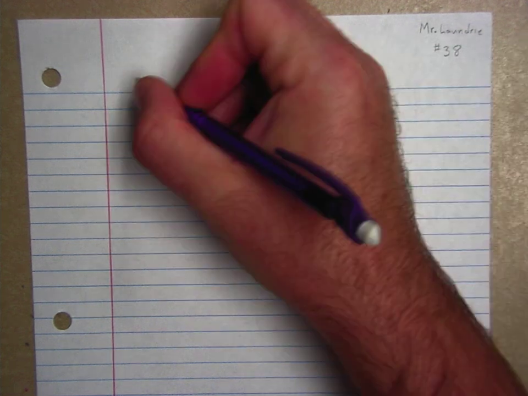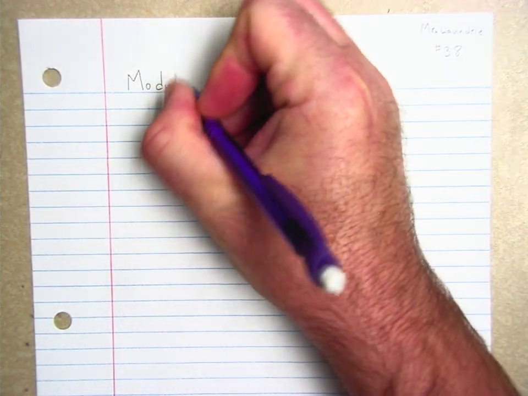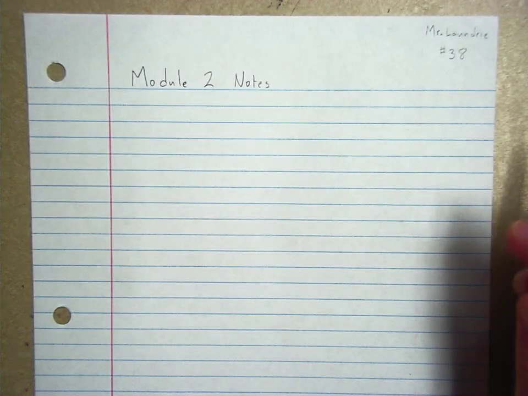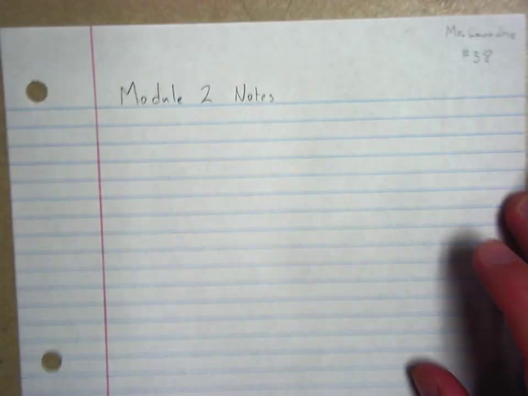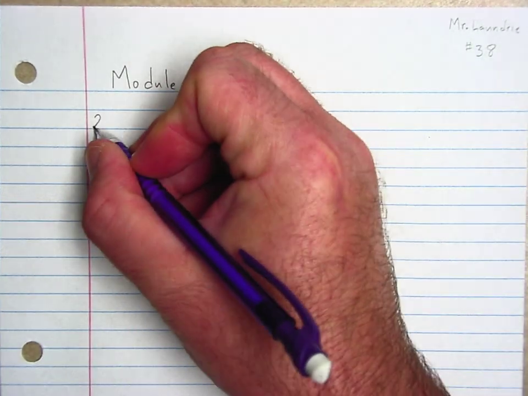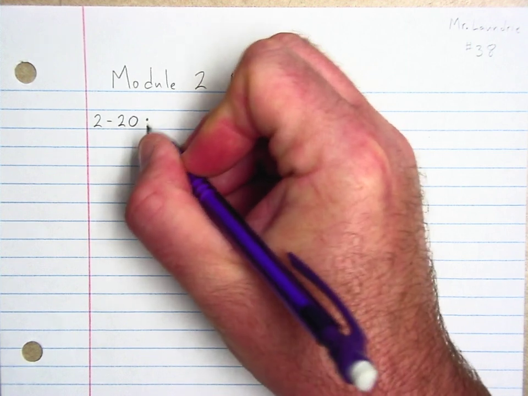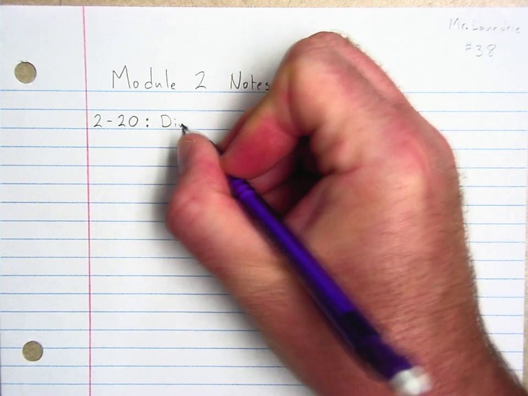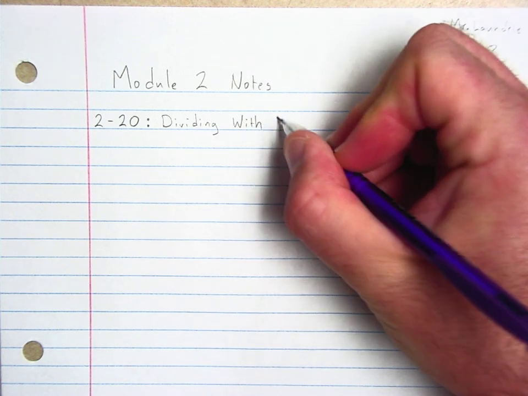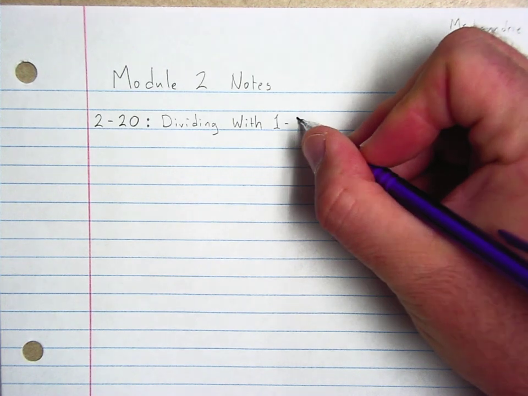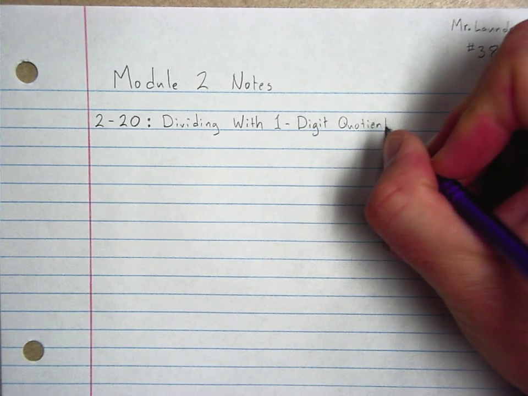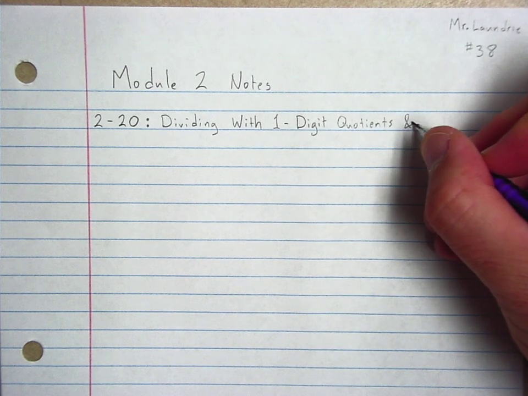Time for more notes from Module 2. Module 2 notes. We're jumping ahead a little bit. We are going to go into Module 2, Lesson 20. So 2-20. Dividing with one digit quotients and remainders.